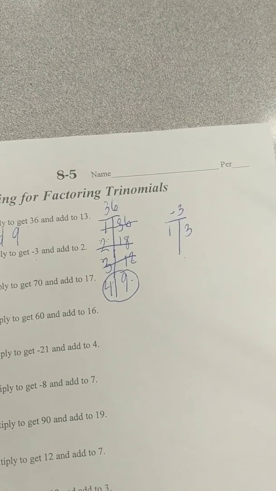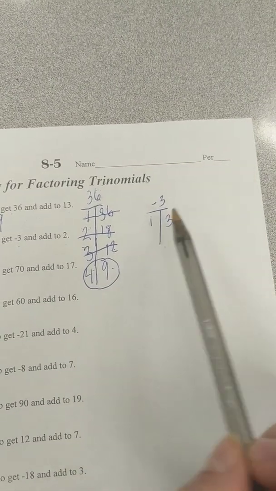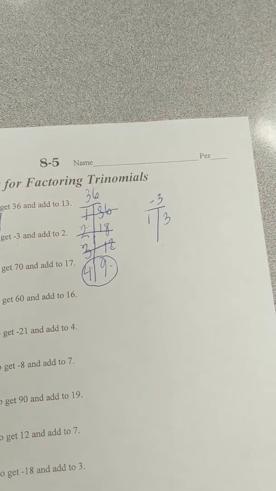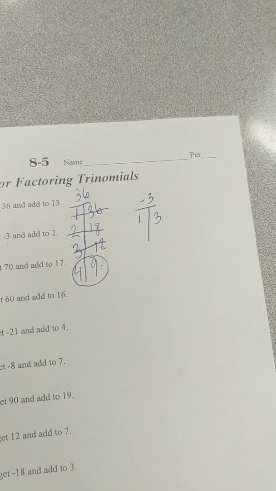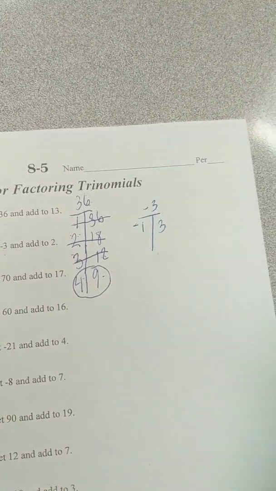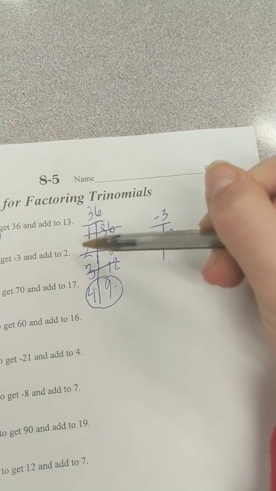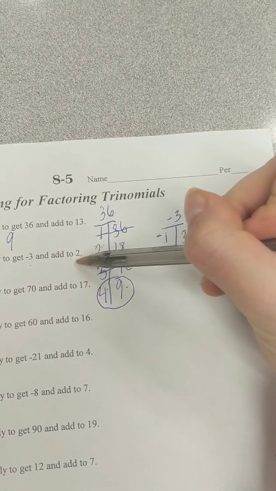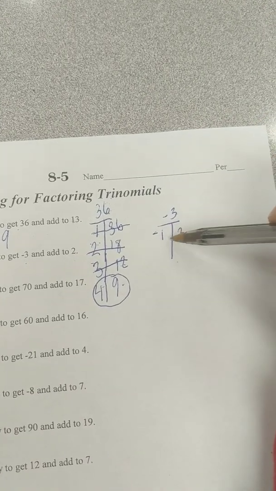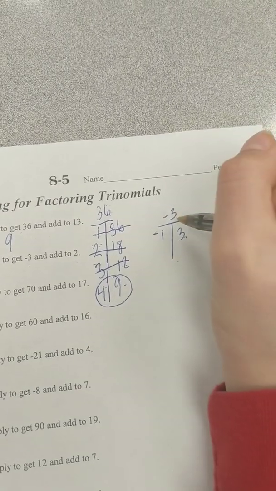You should say you need 1 negative. So if you know which one should be positive and which one should be negative, you just go with it. But if you don't know, you're going to try both ways. Let's start with making the 1 negative. -1 times +3 is -3. Now I need it to add to be +2. -1 plus 3 gives me +2.